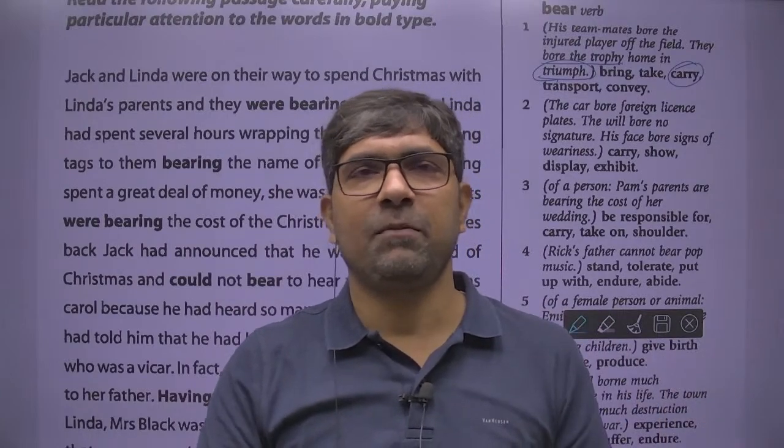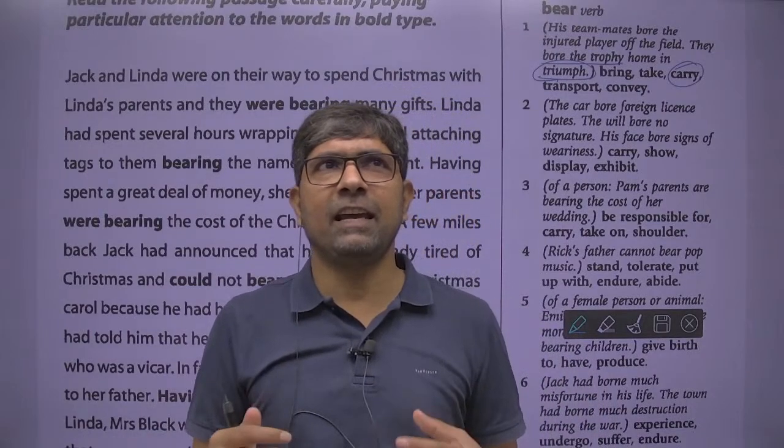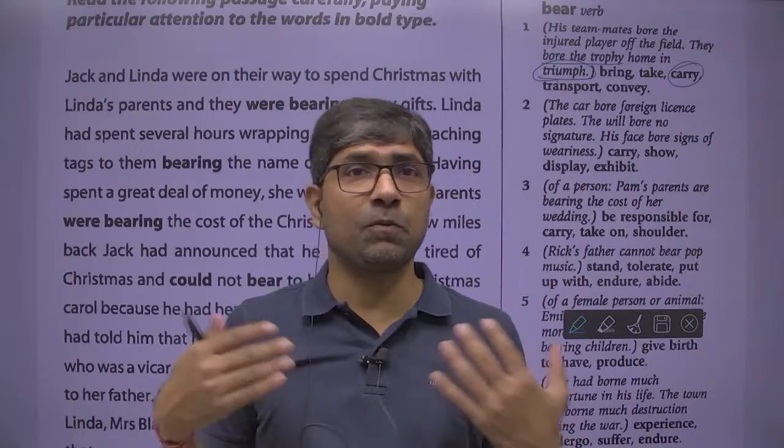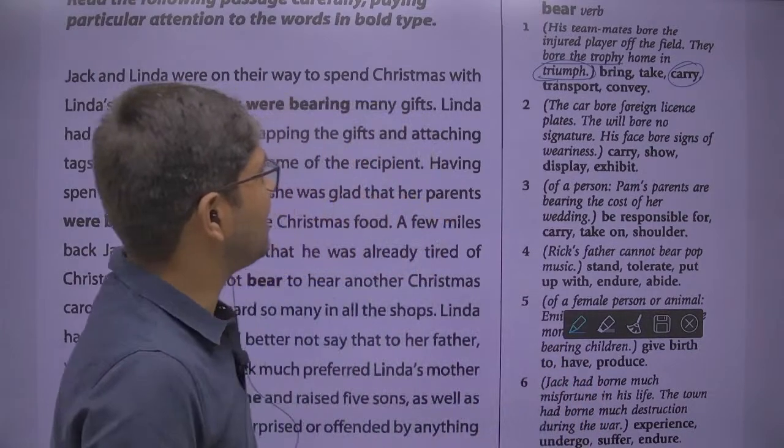You are in a jubilant mood. So they bore the trophy in triumph means they won the trophy, and say they bore the trophy. But importantly, they were in a jubilant mood. So they were celebrating the victory.